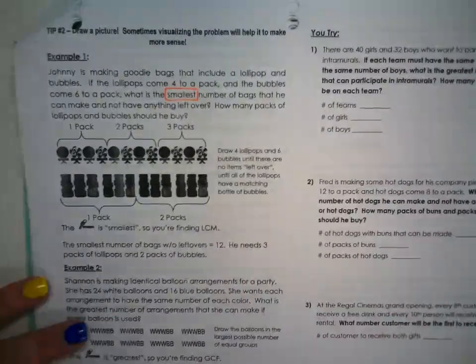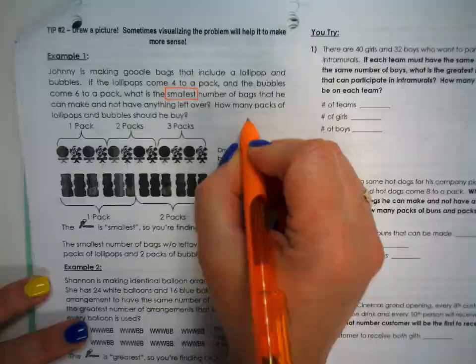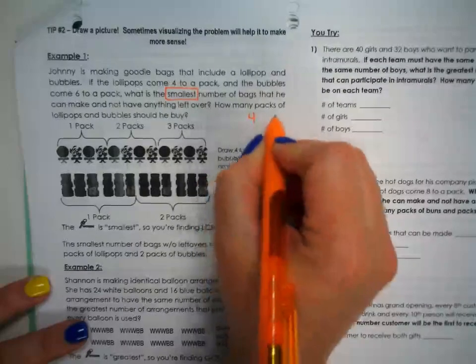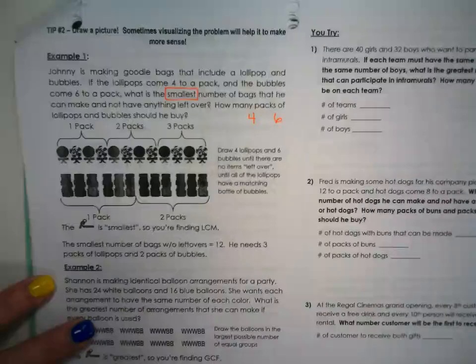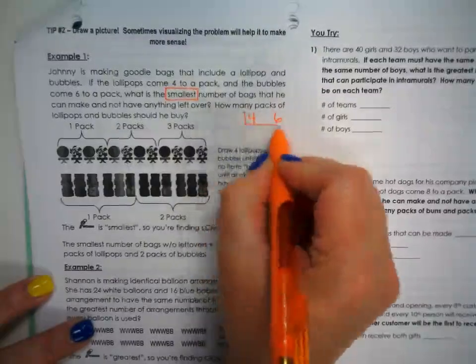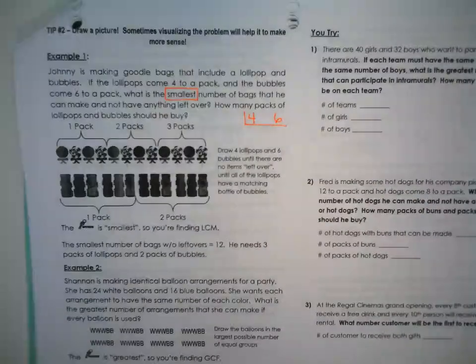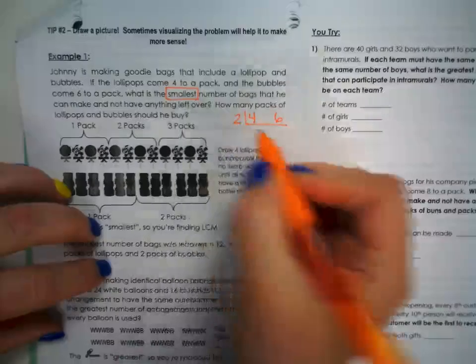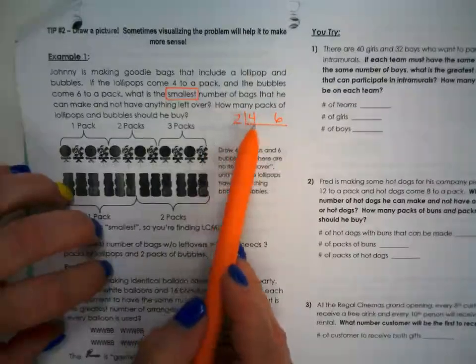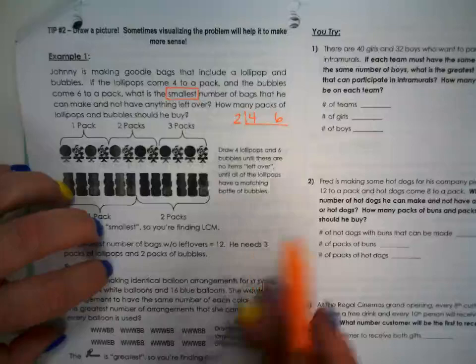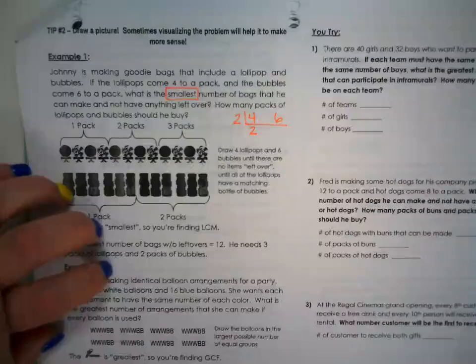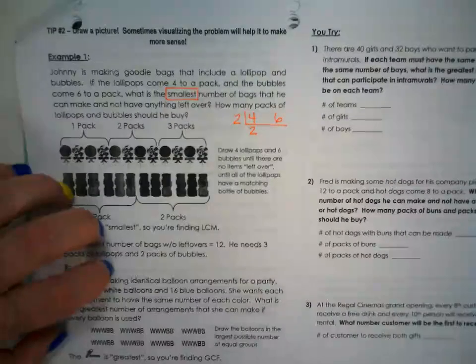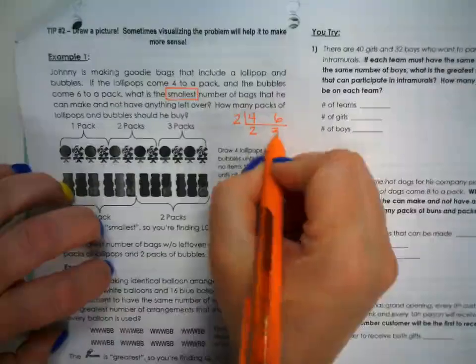Now, since we know it's an LCM problem, we can also put 4 and 6 on a what? Sled. On a sled. What's the common factor that comes out of 4 and 6? 2, right? 2 goes into both 4 and 6. Raise your hand if you can tell me how many times does 2 go into 4? Terrell? 2. And how many times does 2 go into 6? 3. Raphael? 3.